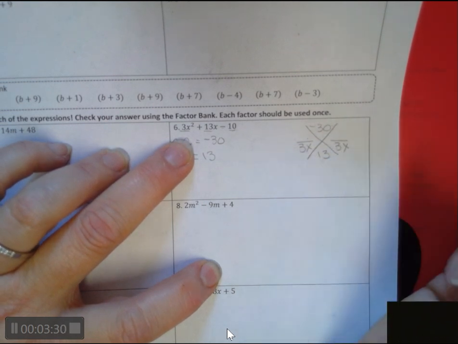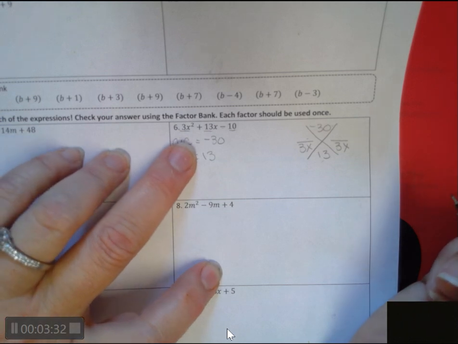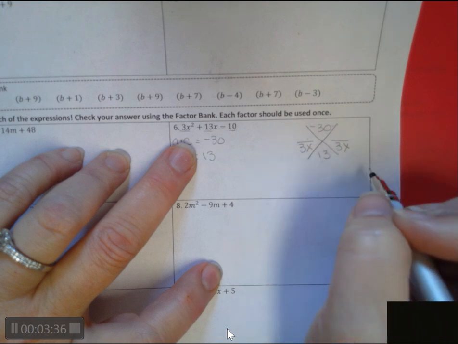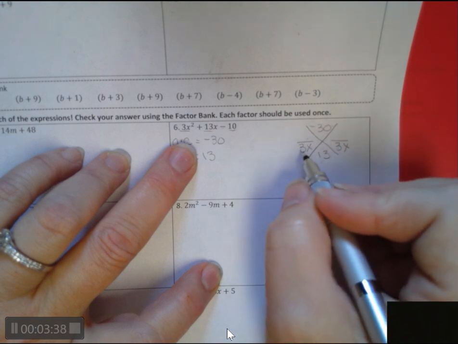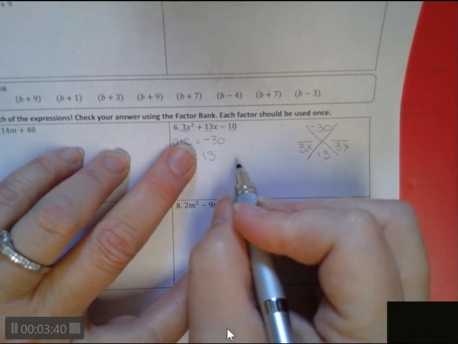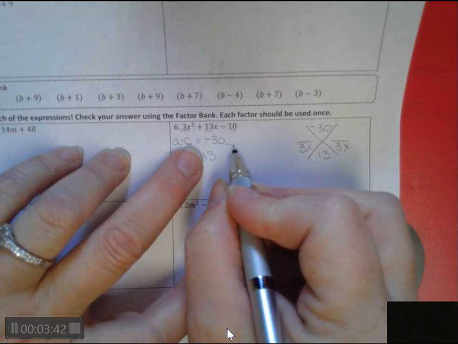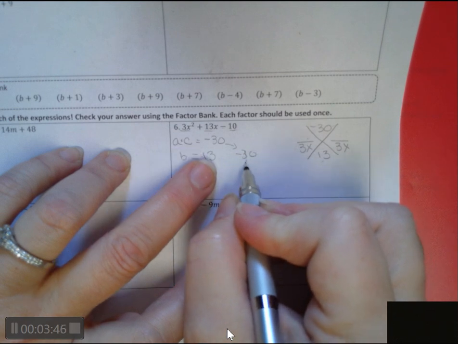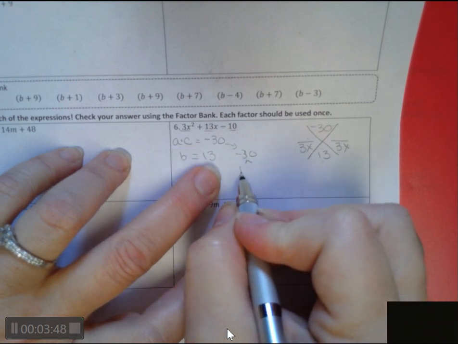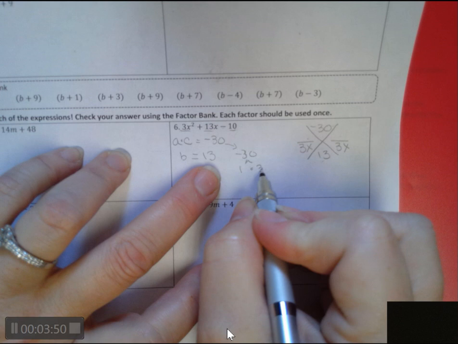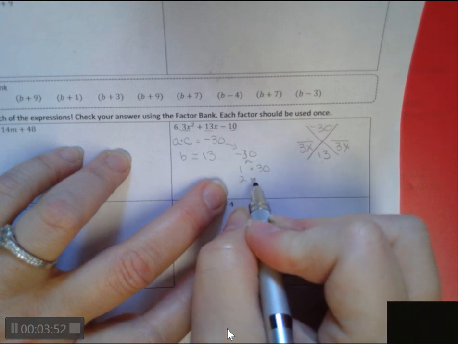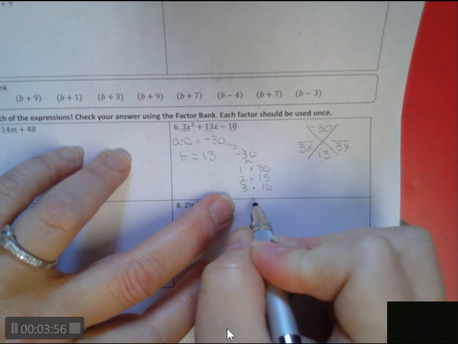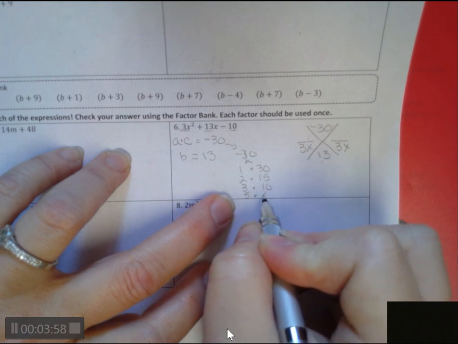And I could not find an example of a video already made with something like this happening, that you have a 3 in there. All right, so when I do this, I'm going to take a minute and take this negative 30, and say, what are the factors of 30? 1 times 30, 2 times 15, 3 times 10, and 5 times 6.